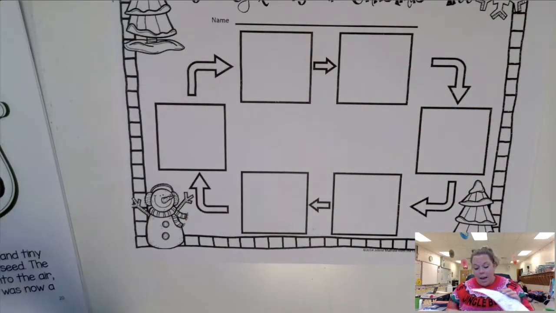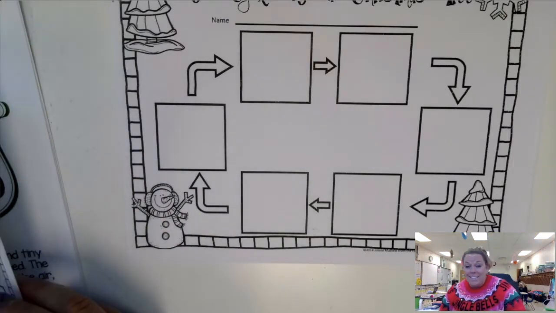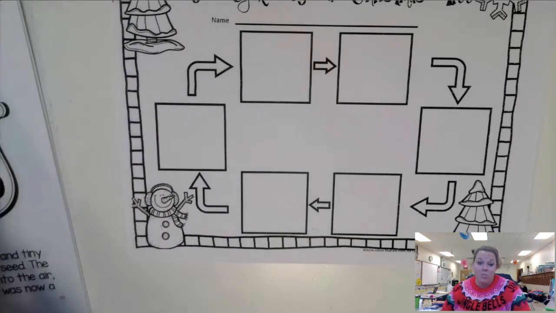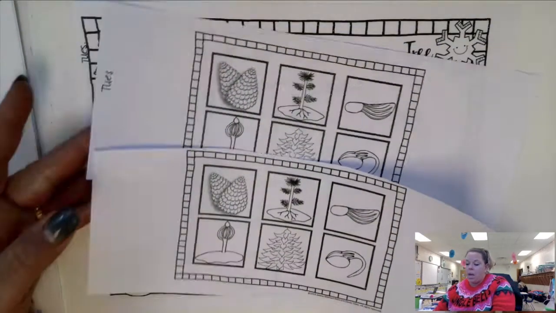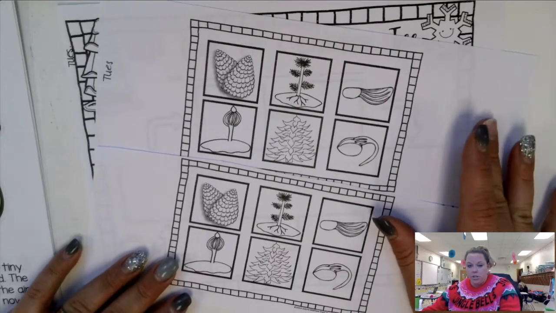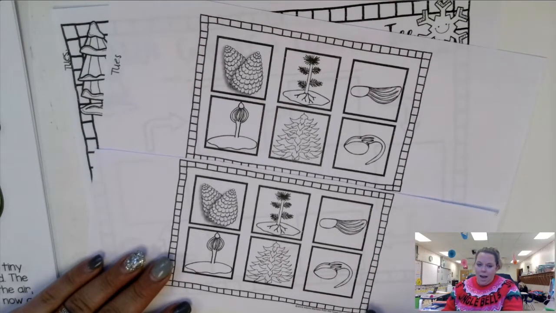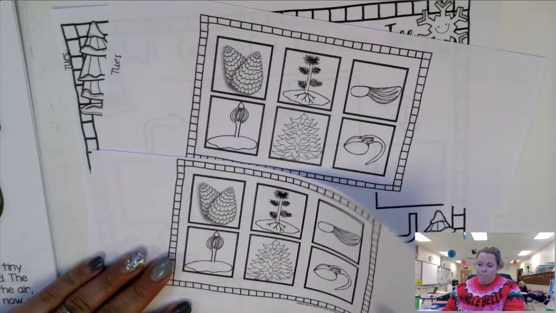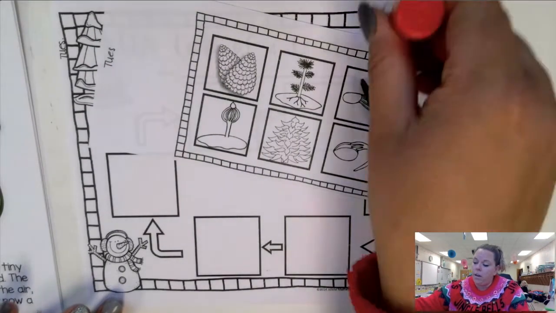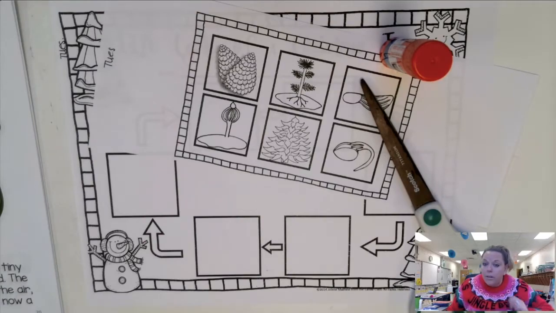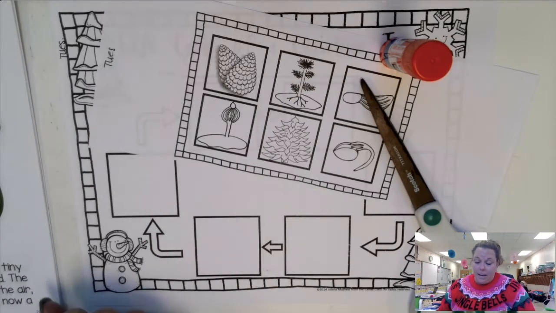So if you want to have your book out, it starts on page 19 where we would have the information we need. So today you need your life cycle of a Christmas tree. You're going to need this sheet. It was together, but you only need half of it because the pictures are the same on both of them. You will also need your scissors, a glue stick, and then crayons or colored pencils because you will be coloring all of these pieces in.